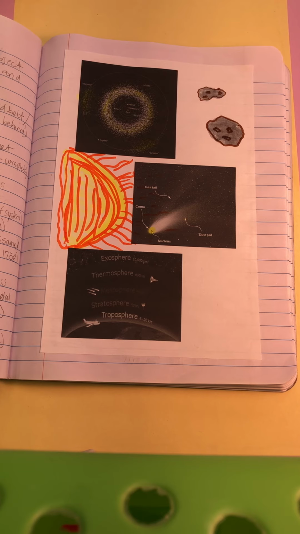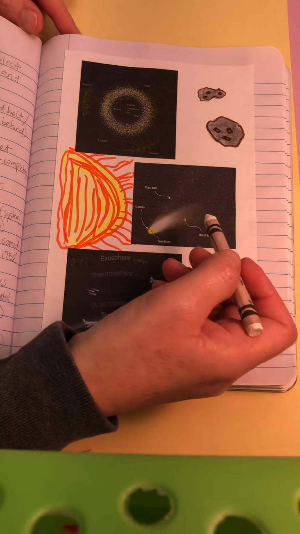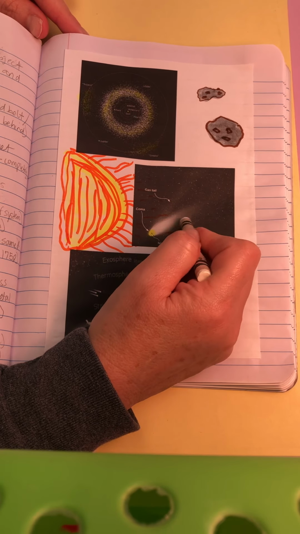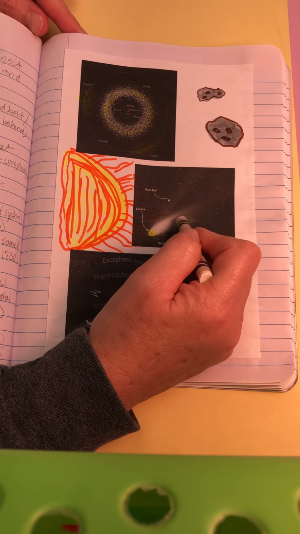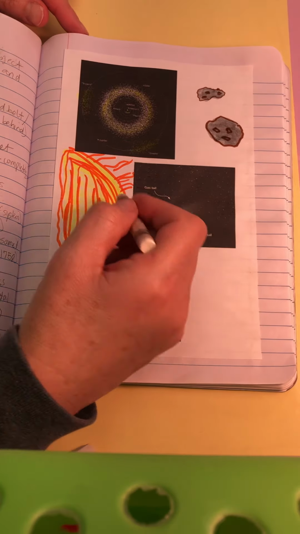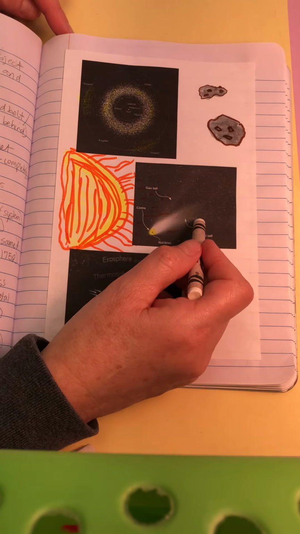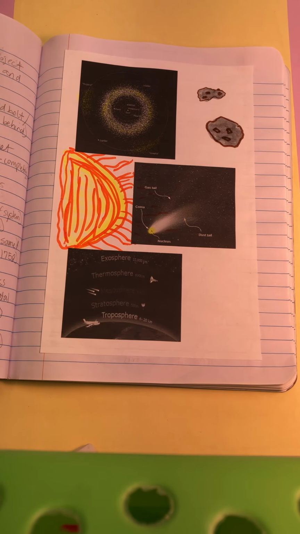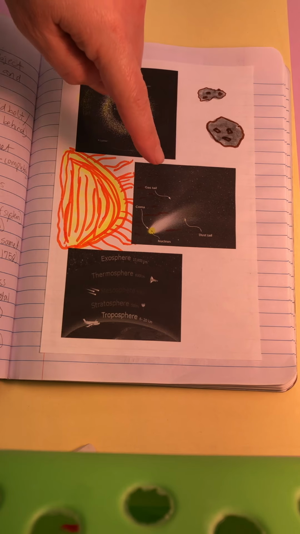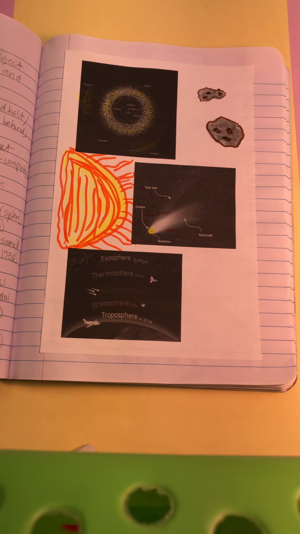And the tail will end up separating a little bit for visual purposes. And this dust tail side of it, where the dust is coming off, will stay a color that's similar to the light of the sun, because it'll interact with the particles as it's coming off. And as we know, light, depending on what it hits, can cause us to see different colors.